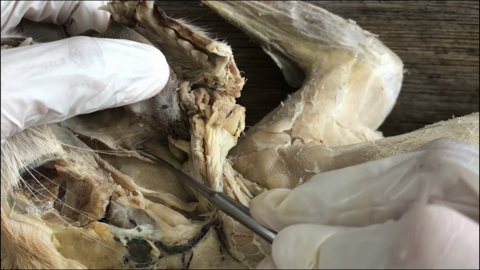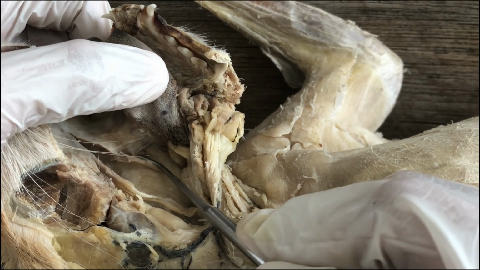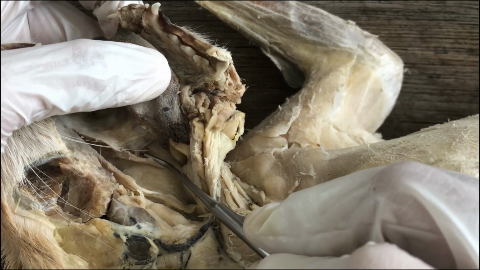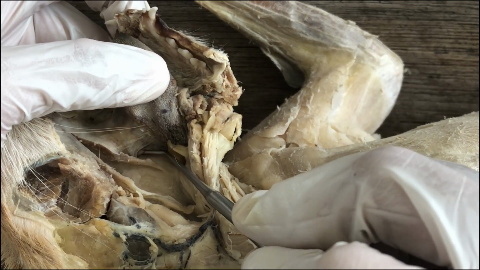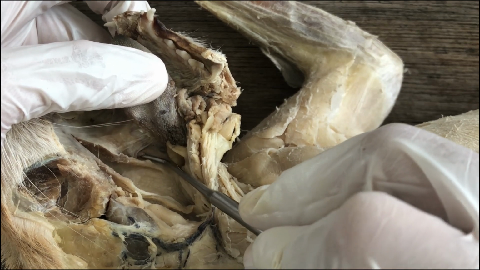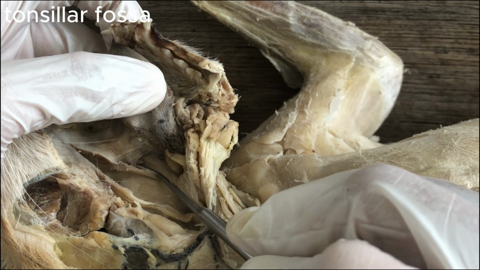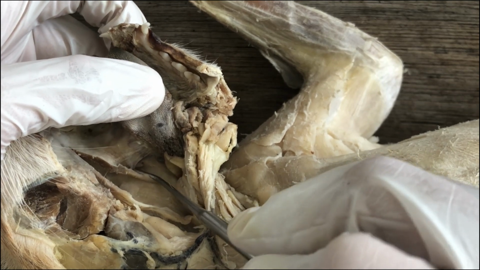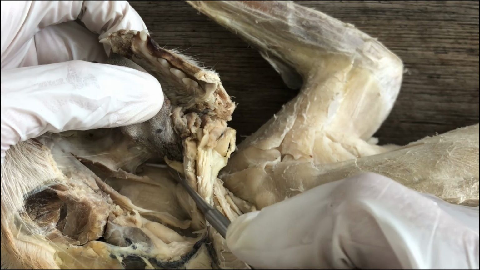And it's located inside a fossa, a cavity. So that nook where the palatine tonsil is located is the tonsillar fossa. The depression that contains the palatine tonsil is the tonsillar fossa.